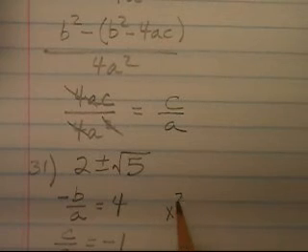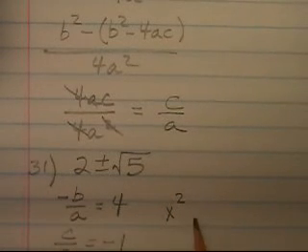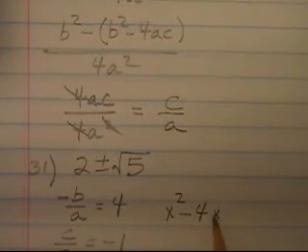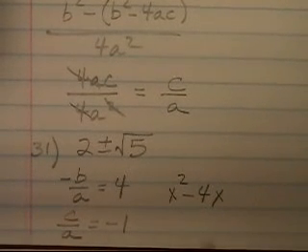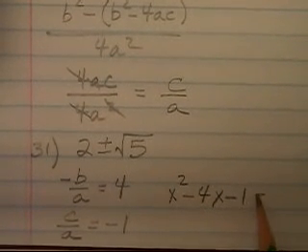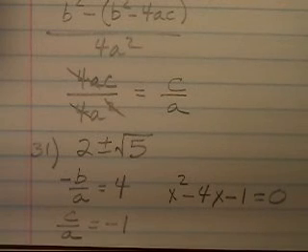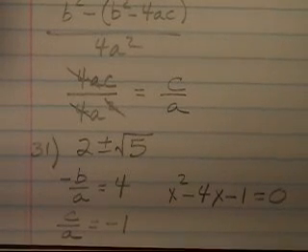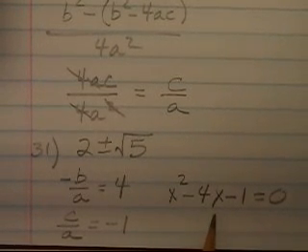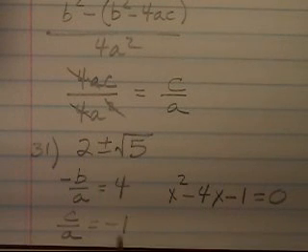So we will have x squared. The opposite of b is 4, so it will be minus 4x. And then if a is 1, c will turn out to be negative 1. So here's a quadratic equation whose two answers are 2 plus or minus the square root of 5. And of course, the important thing to remember is that there are others. This is certainly not the only quadratic equation that has these two answers as roots.